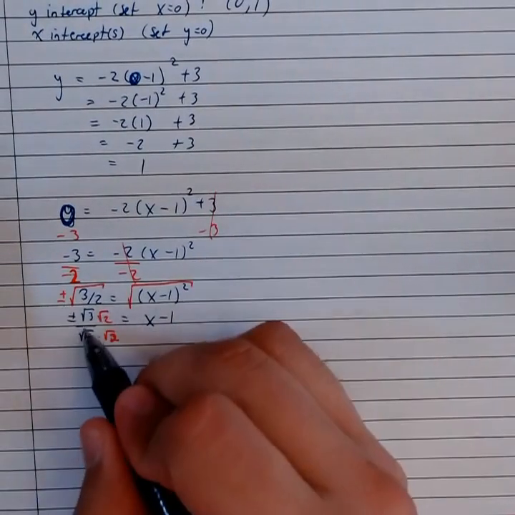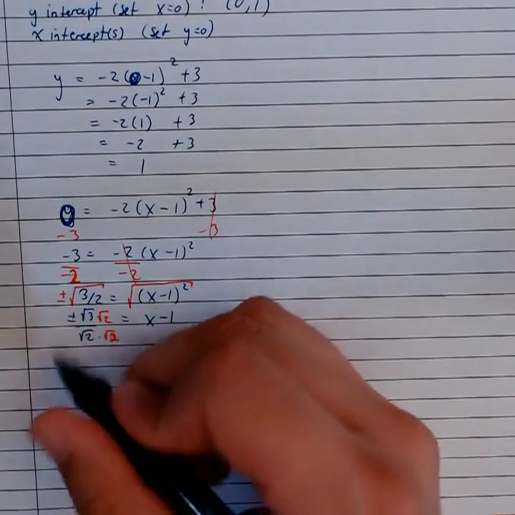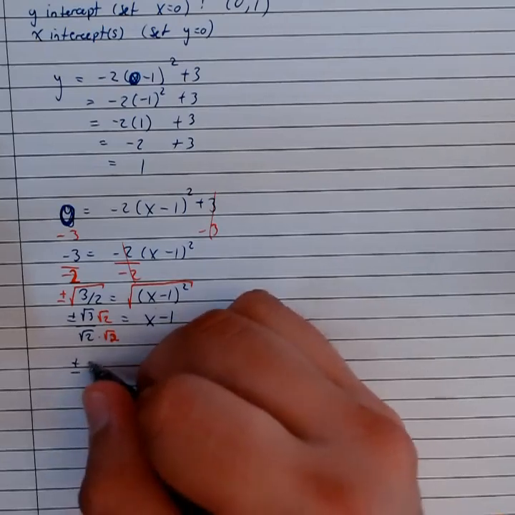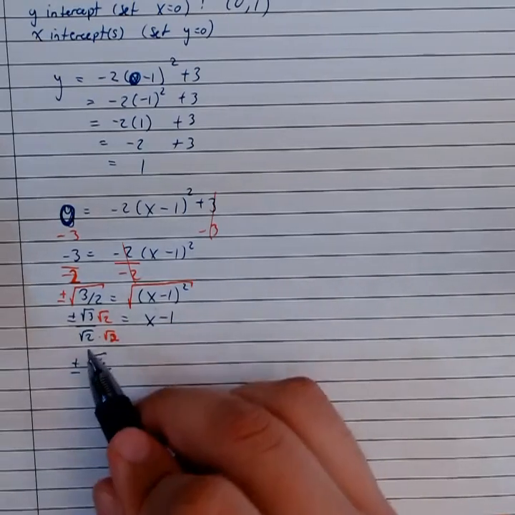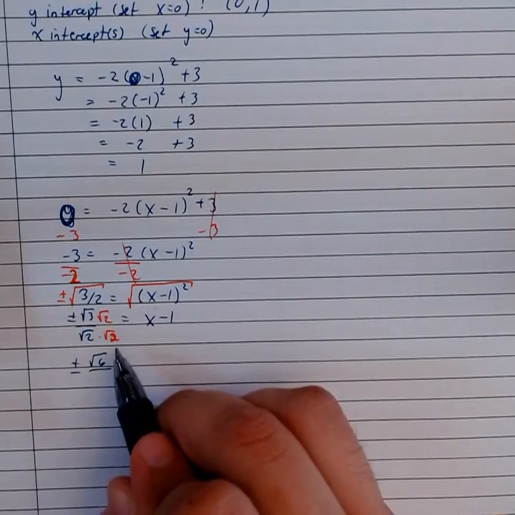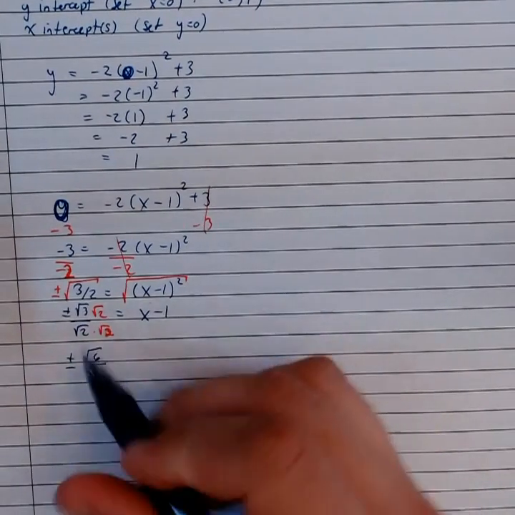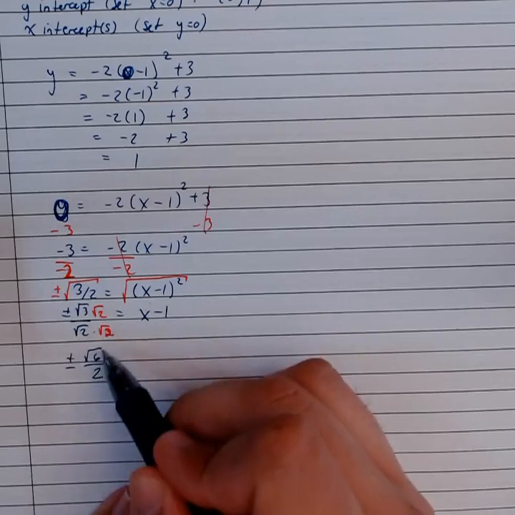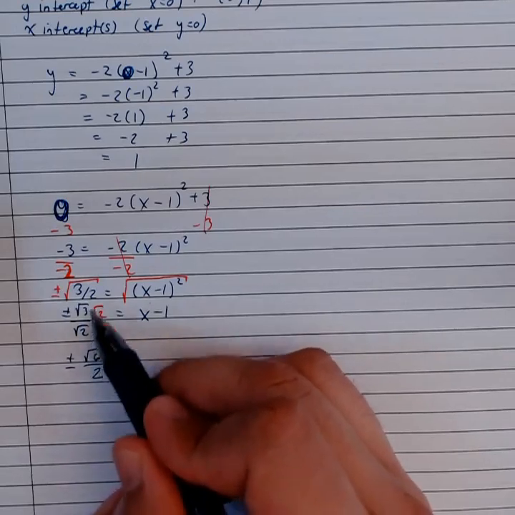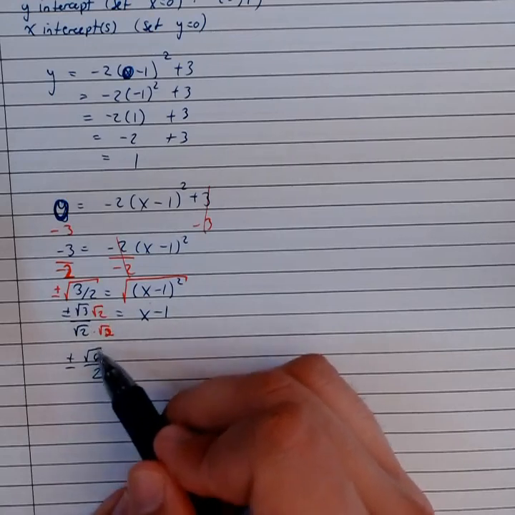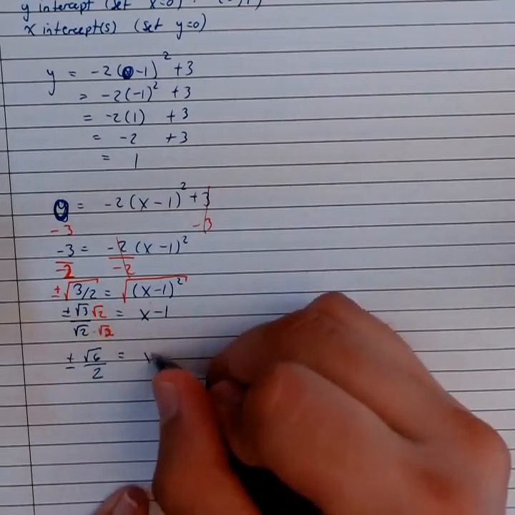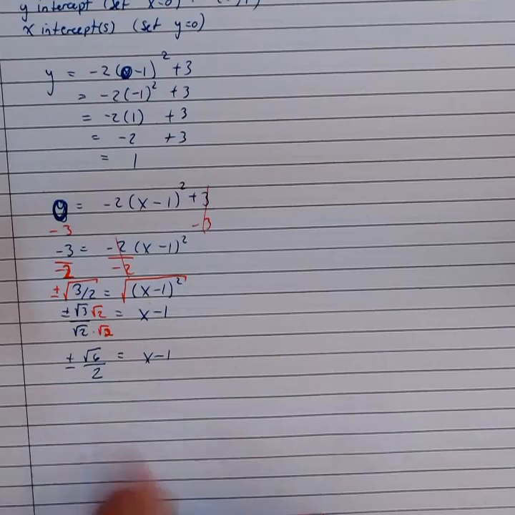So now that's the square root of 3 times the square root of 2. That's the square root of 6. Okay. On the bottom, the square root of 2 times the square root of 2, that's the square root of 4. Oh, but I know the square root of 4. That's just the number 2. That's why I did that, to get rid of the square root here. I don't want to deal with 2 square roots. 1 is enough. So I get x minus 1 is equal to that number there.